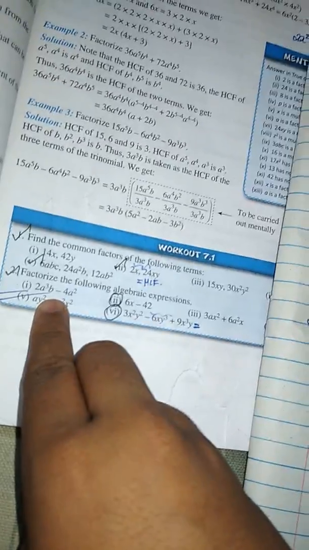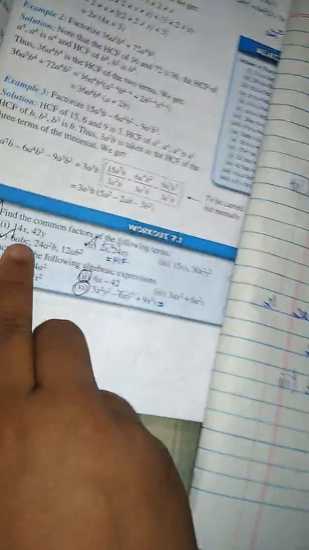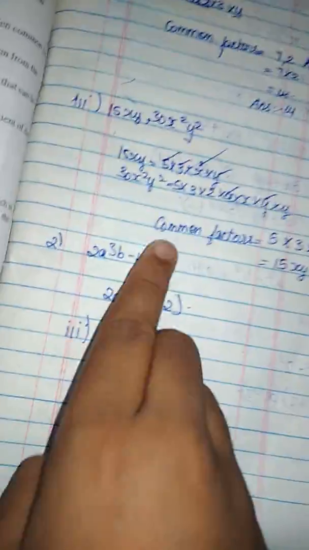In the second part, you should not do it in this method, because it's only to find the common factors. But in the second, they ask you to factorize. So this is another method which is easier than this. You can solve it in your mind itself. Let's see this. The question is 2a cube b minus 4a square.